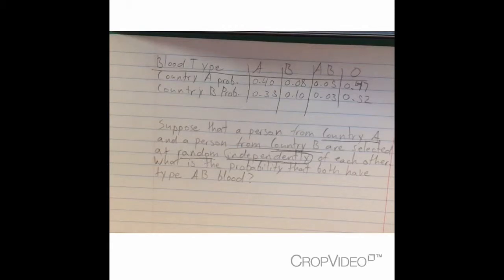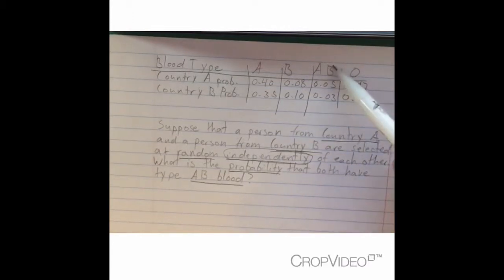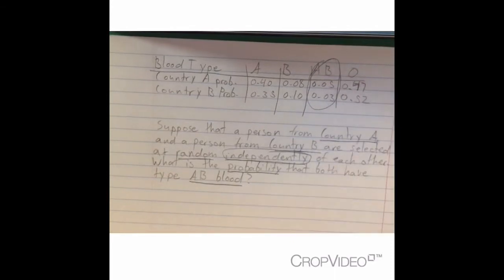And so we have to find the probability that both have AB blood. So we're looking at this column right here, AB, so we can circle that. In order to find a person from country A and a person from country B, what is the probability of them both having AB blood? We must really focus in on what the word independently, or independent, means.